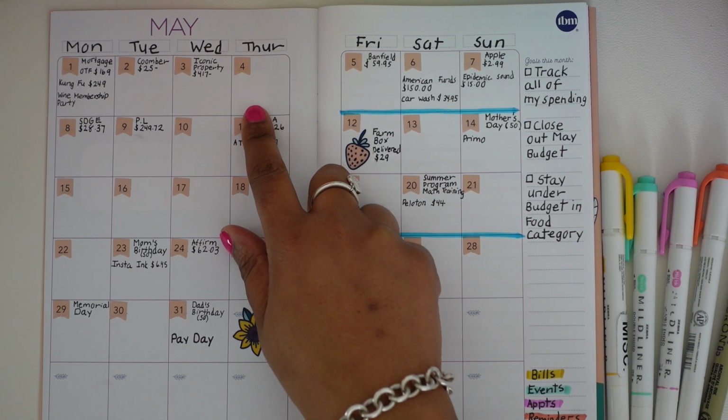So the first thing that I do at the beginning of each month is I create a budget calendar, and then I use this budget calendar to create my monthly budget. I do budget once a month because I am paid once a month, but if you are paid weekly or bi-weekly, I would still recommend using a budget calendar as well.